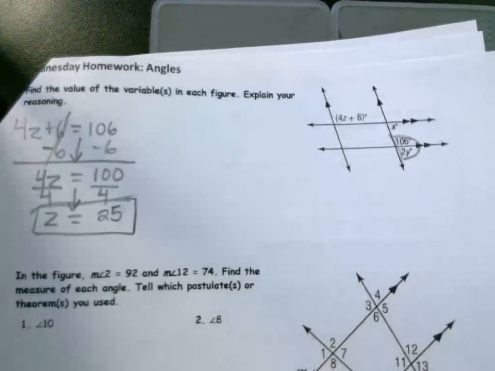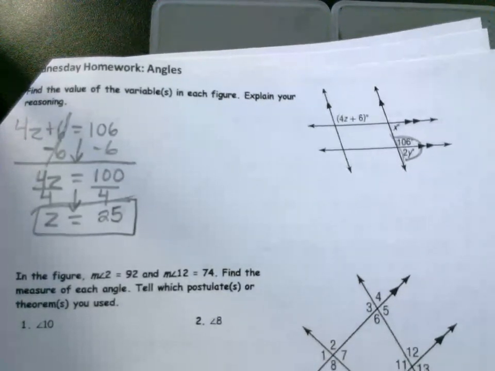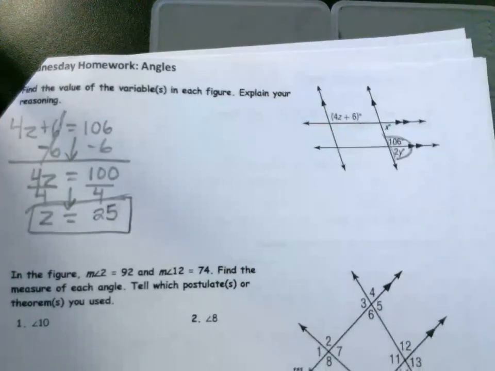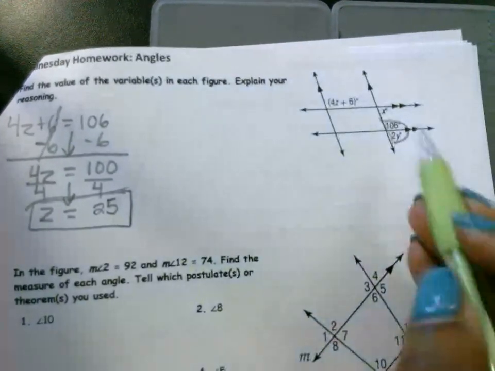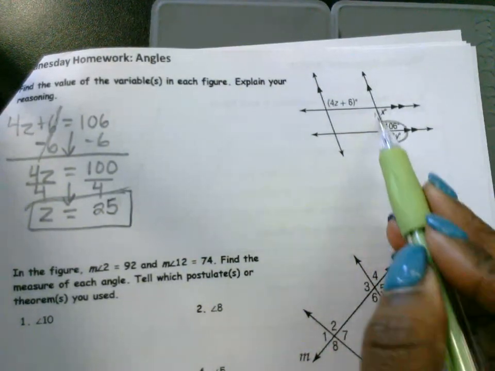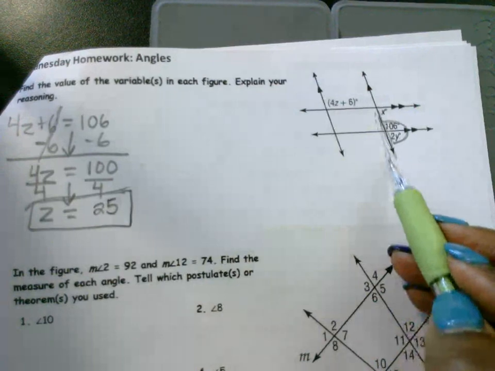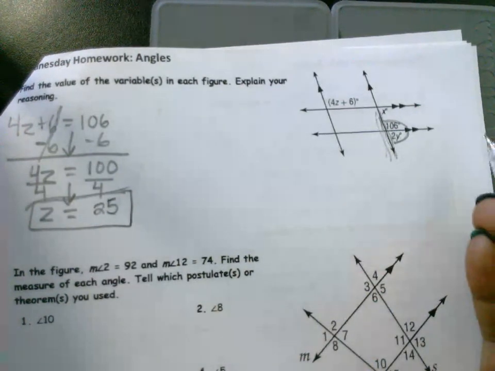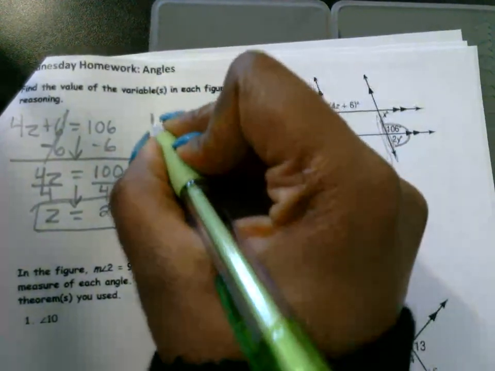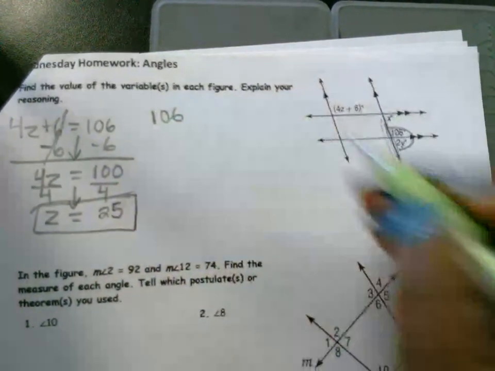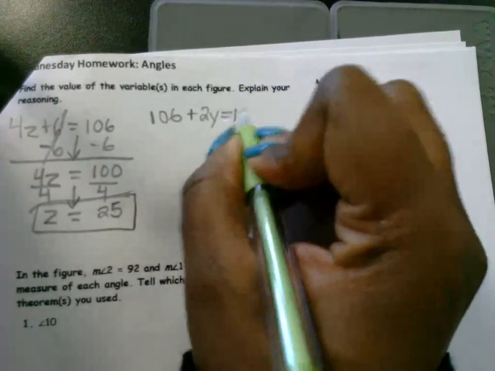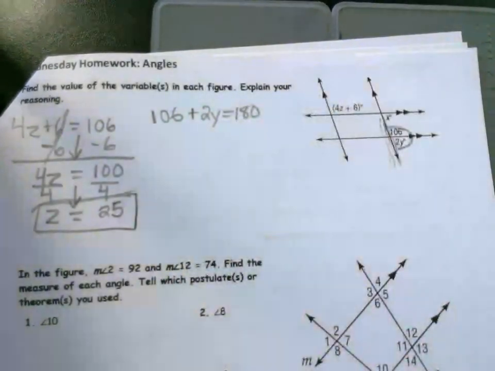No. What's the relationship? Those are all good guesses, but not correct. Let me finish so you'll see if you can get it right. This angle plus this angle added together is going to give us what measurement? 180, because they form a straight line. So we have 106 plus the 2y is equal to 180 degrees.